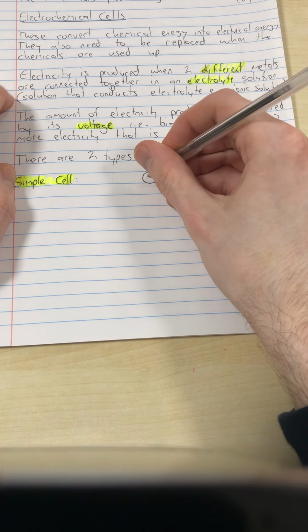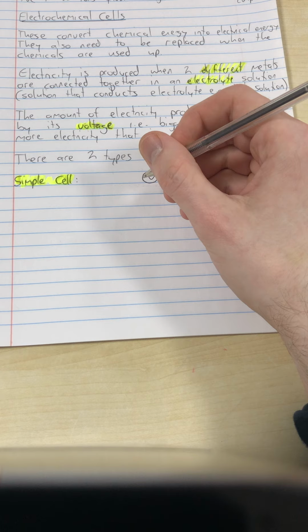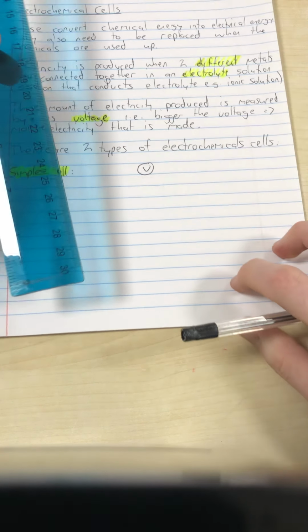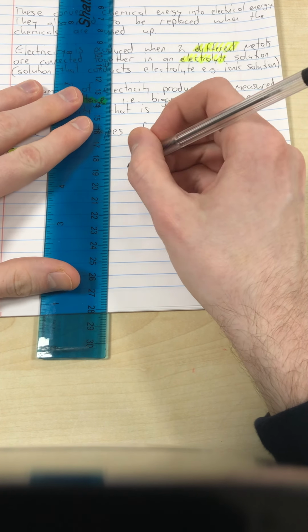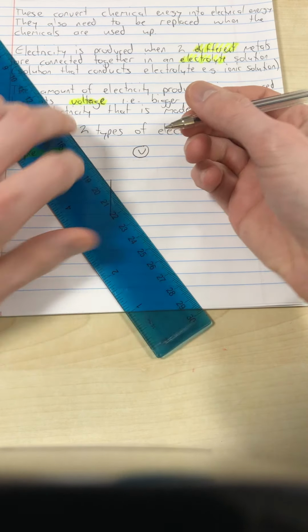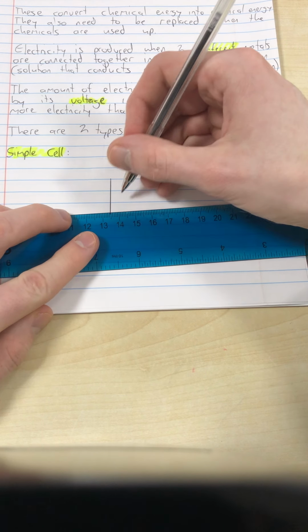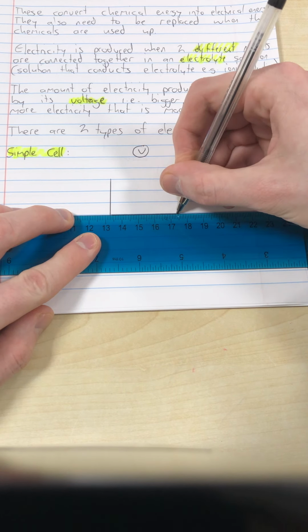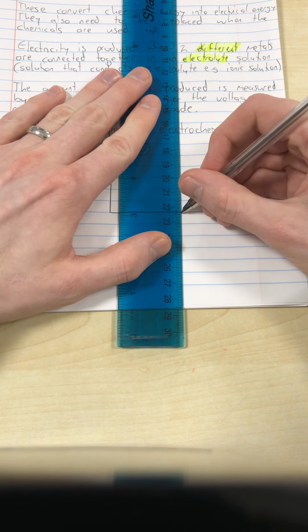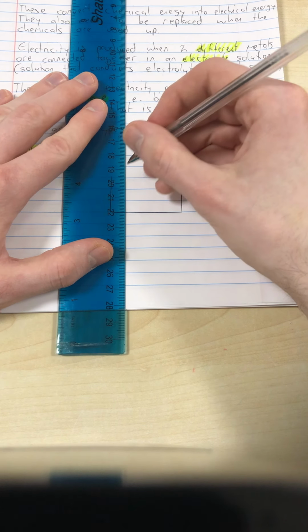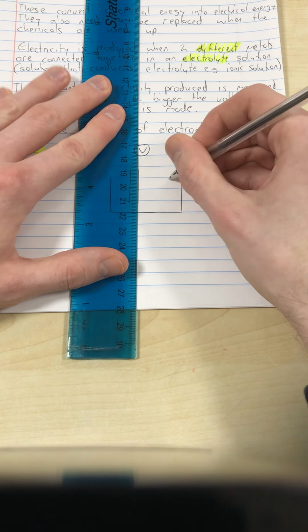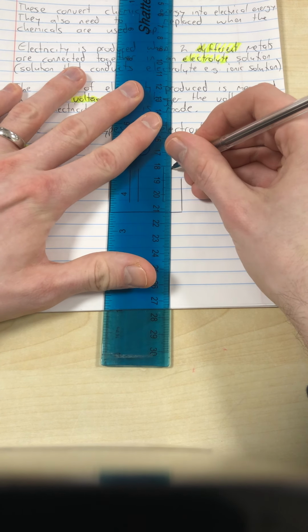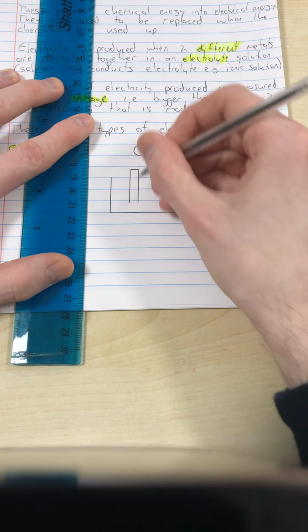Right, so we'll have our voltmeter, like that. Okay, probably need a ruler for this. And what we're going to draw is a beaker, just like so. And inside the beaker, we're going to have two metals, like so.